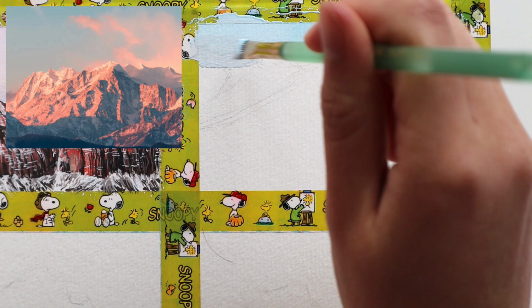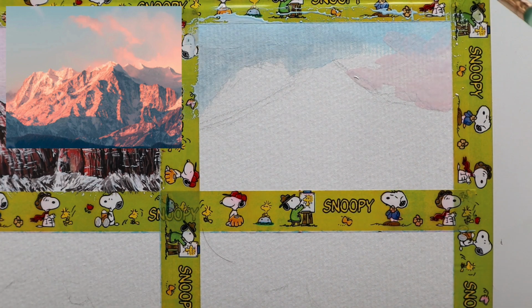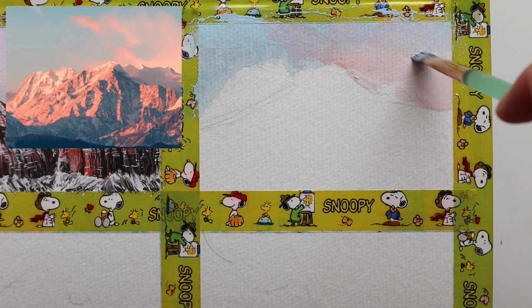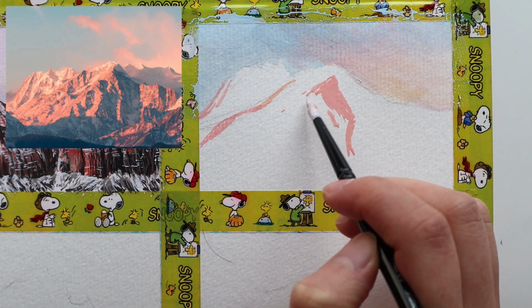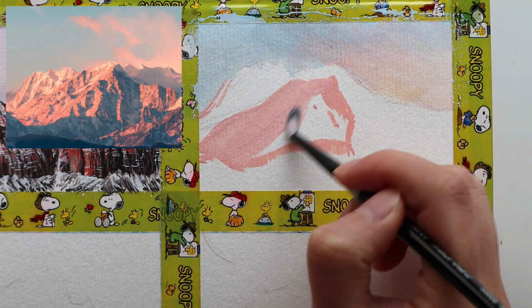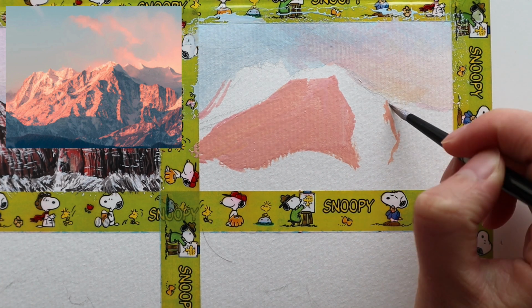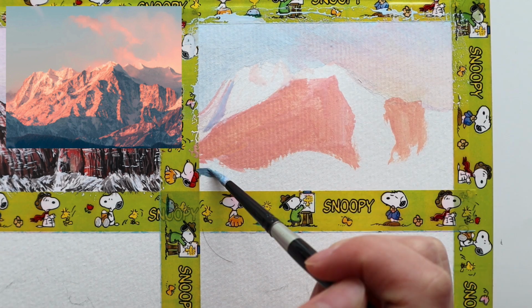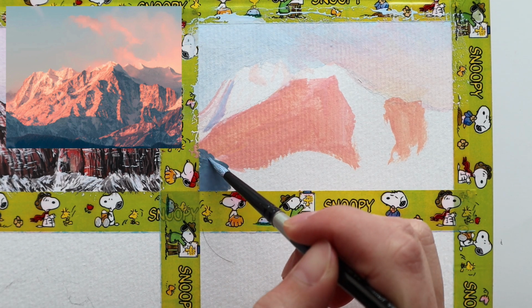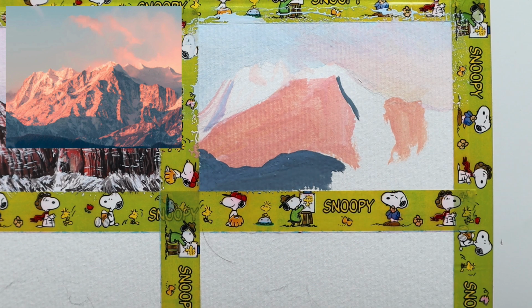I really like this second reference photo because the planes of the mountains are very obvious, so I think it's a really great photo to study off of. You can clearly see that the light source is coming from the left hand side and it's illuminating those left facing planes in pink, and the right side is in shadow and the shadow is this darker blue color. So it's a lot easier to see how you can carve out the values in this painting.